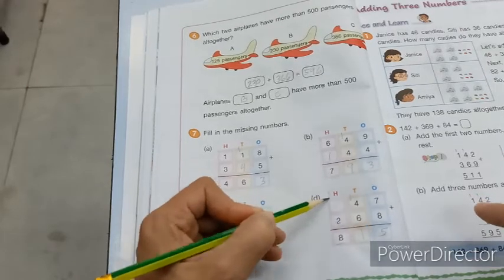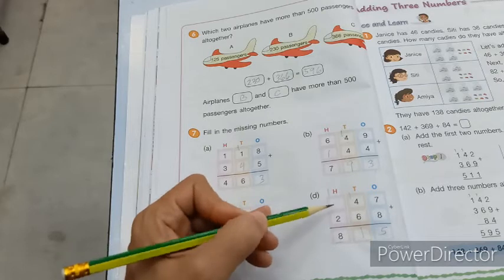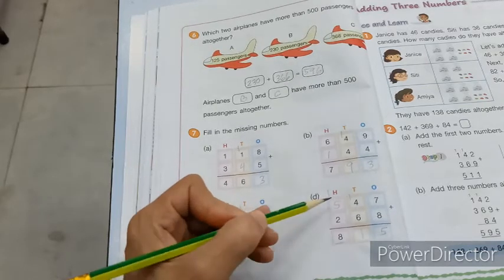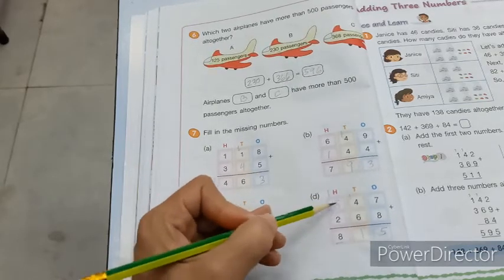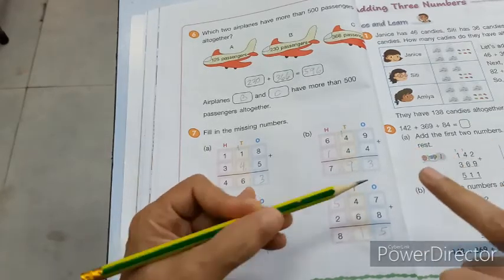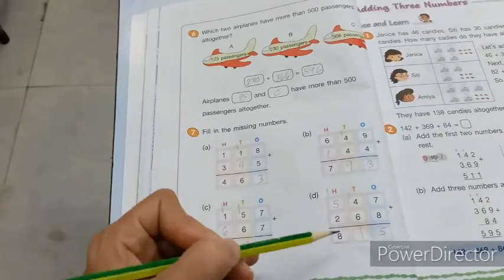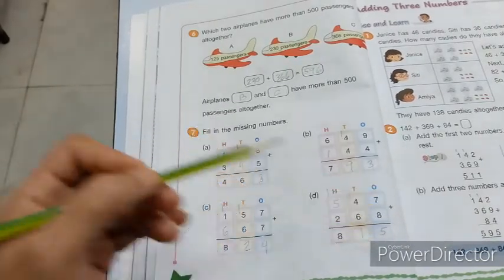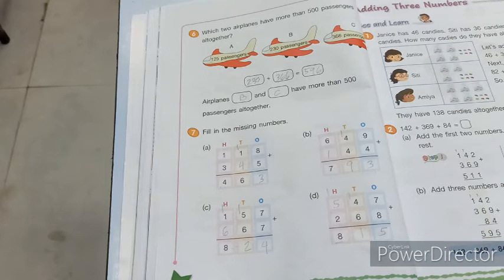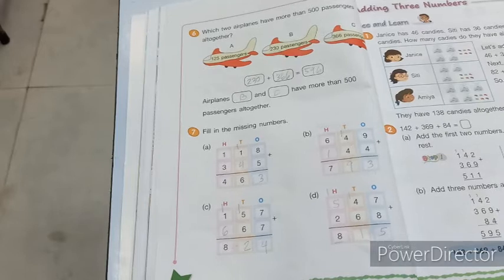Plus 1 again. Now, what number can we add here to make it 8? Maybe we can put 5. 5 plus 2 is 5, 6, 7. 7 plus 1, 8. Wow! It's 815. Good. We've finished the exercises for page 72.